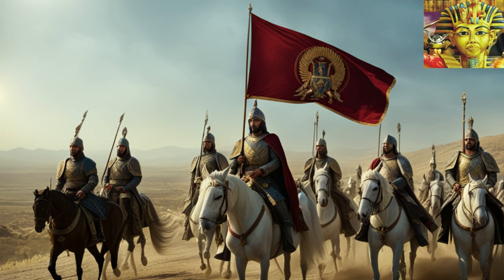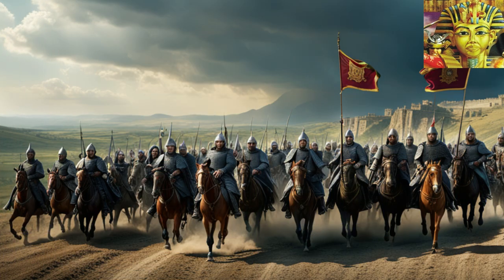Location. The battle took place near the Yarmouk River, along the borders of modern-day Syria and Jordan. The terrain favored the lighter Arab cavalry, which played a crucial role in their strategy.